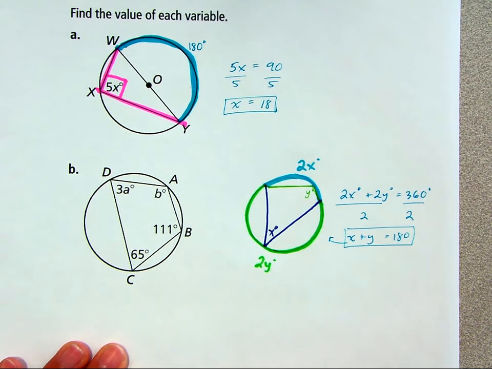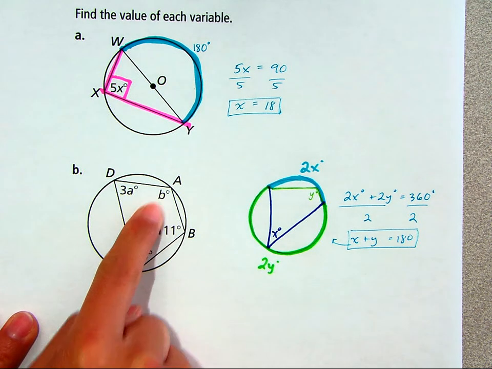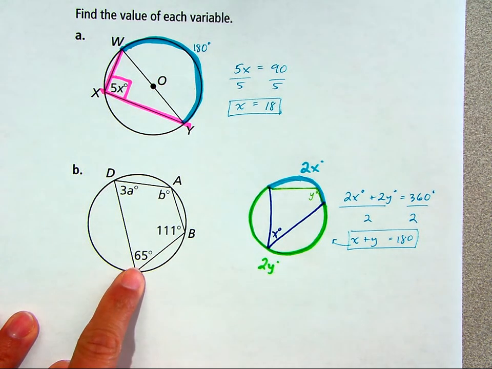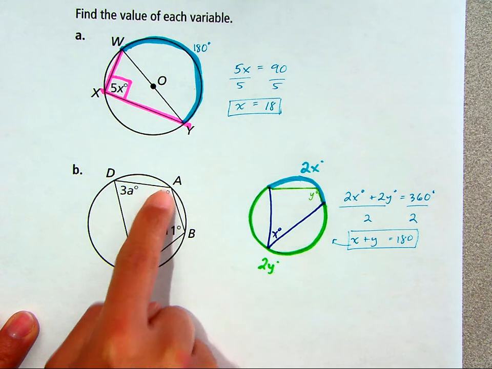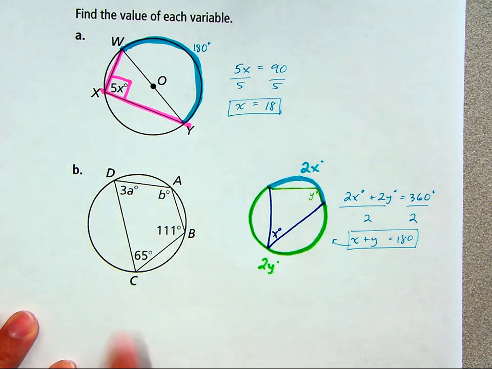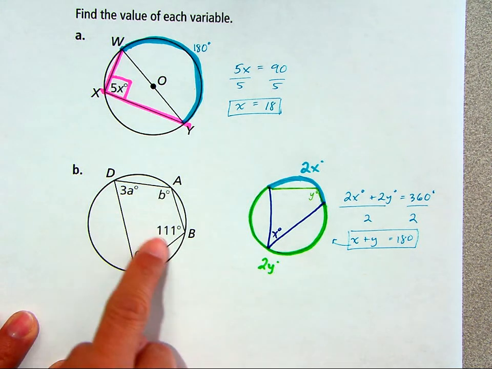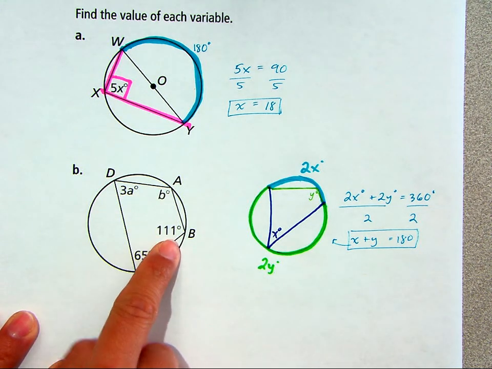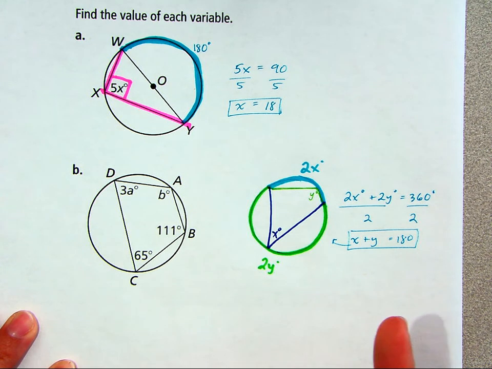Here, for instance, angle B is across from this angle, 65 degrees. Those two angles need to add up to 180. 3A is across from 111 degrees. Those two angles have to add up to 180.